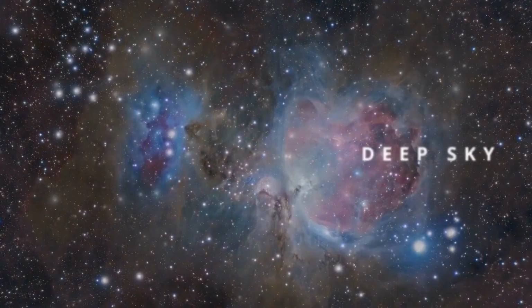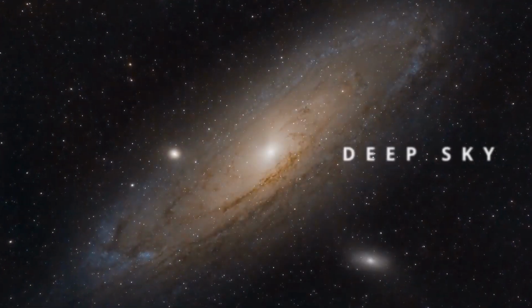Deep sky is probably one of the aspects that most interests amateur astronomers. Although it has its complexity, and that's why we've left it for last, let's make a comparison of what we could expect to observe with these three types of telescopes on three of the most famous objects in the night sky: the Orion Nebula, the Pleiades, and the Great Andromeda Galaxy.